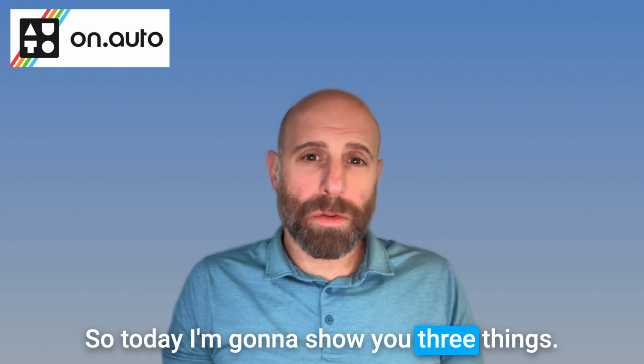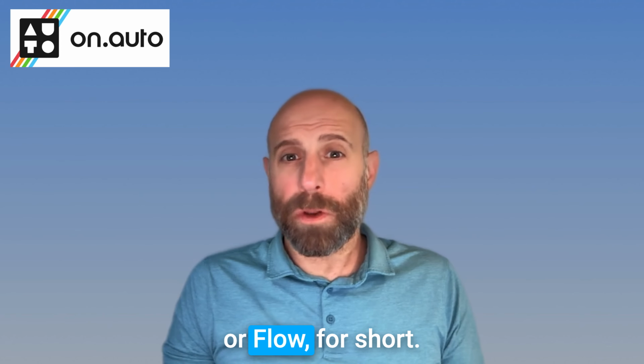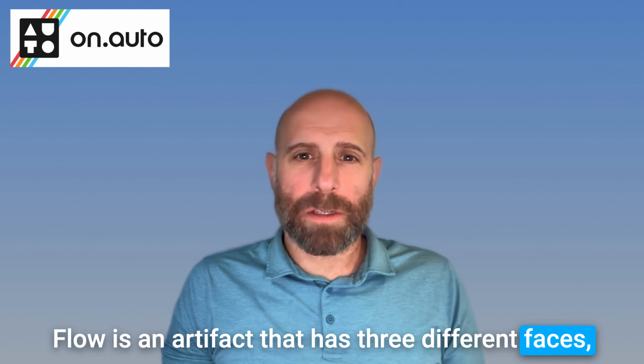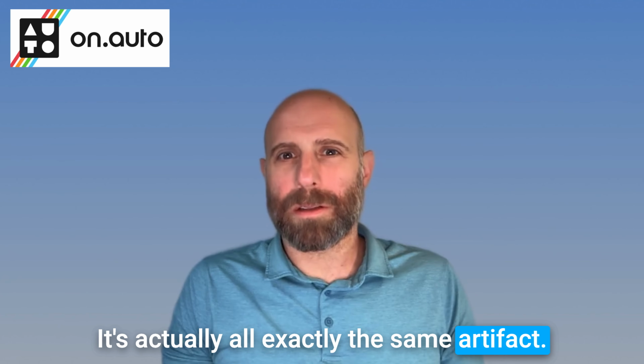So today I'm going to show you three things. The first is something we call information flow modeling, or flow for short. Flow is an artifact that has three different faces, one for business, one for designers, and one for developers. And it's actually all exactly the same artifact.